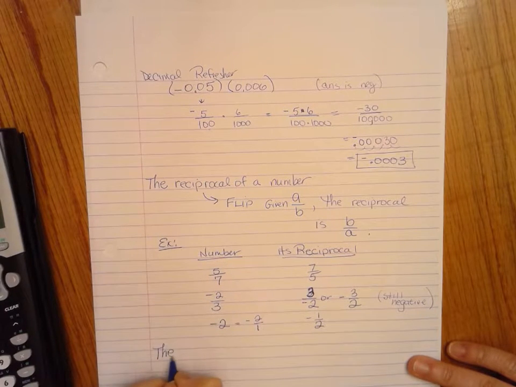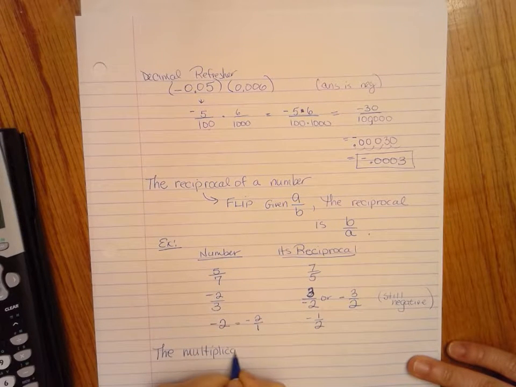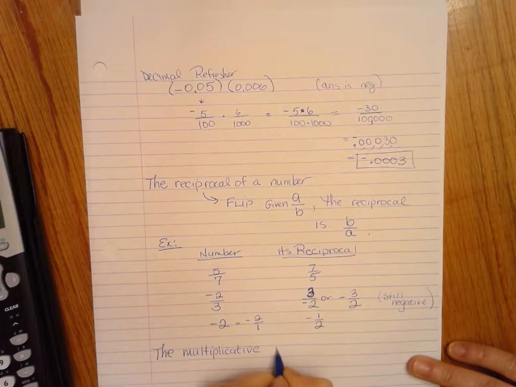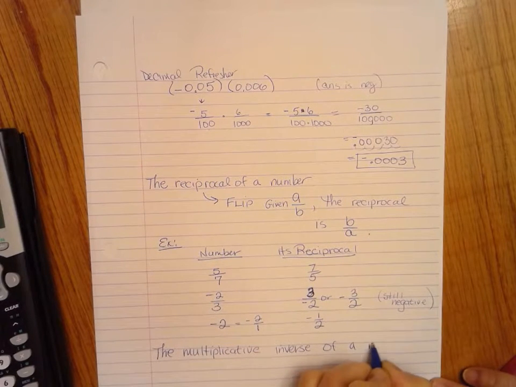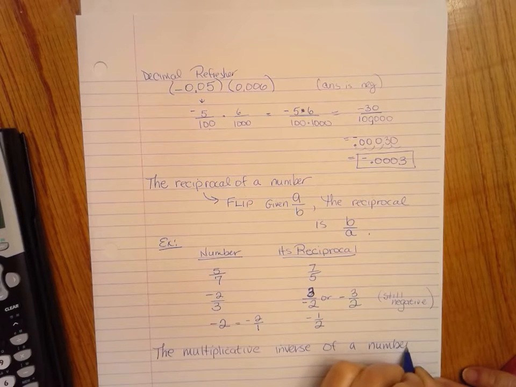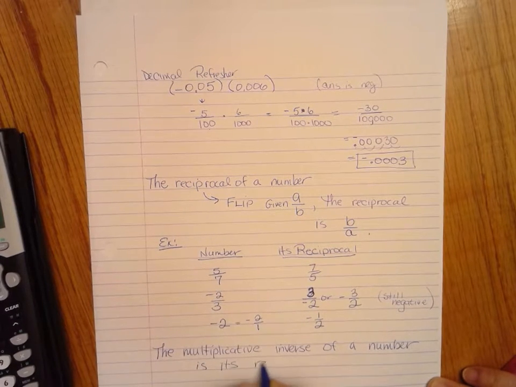The multiplicative inverse of a number is its reciprocal.